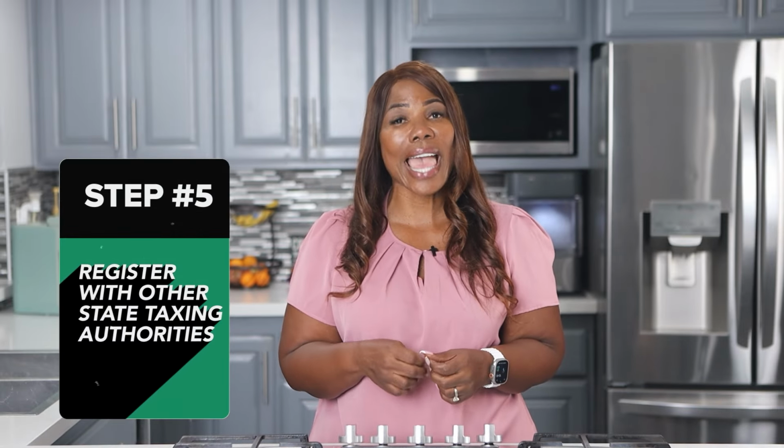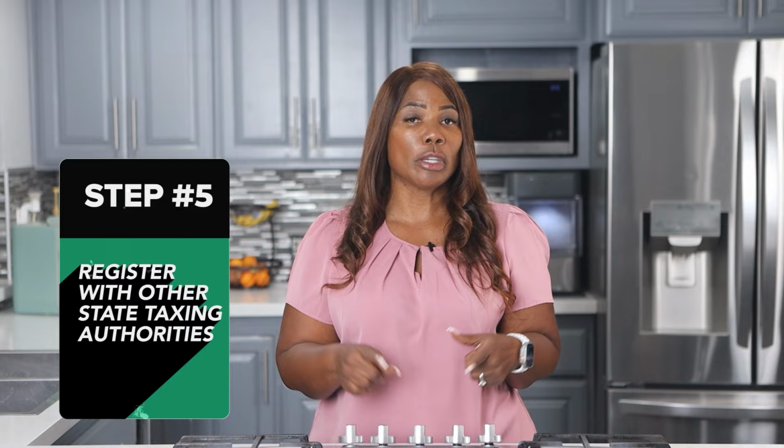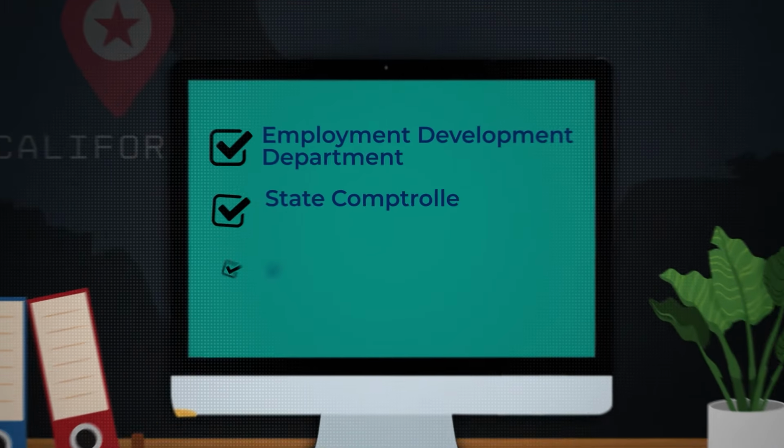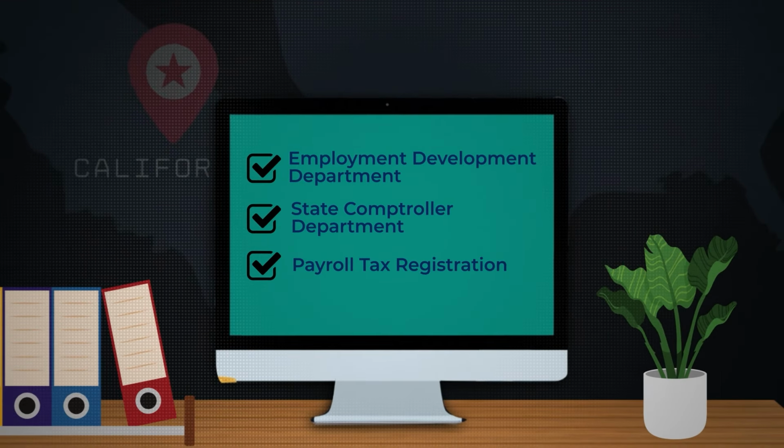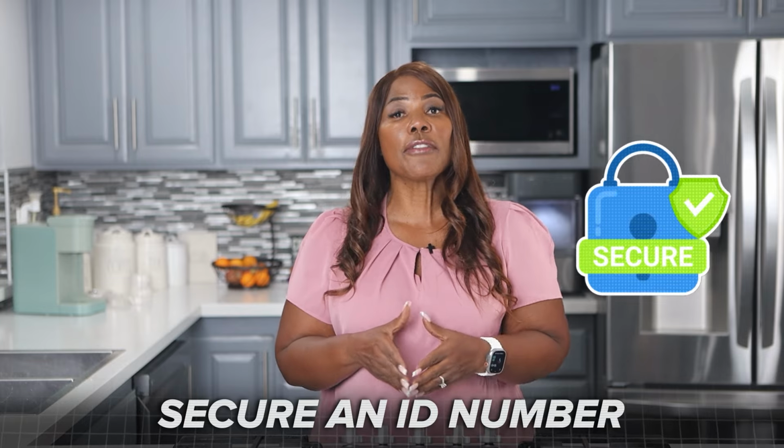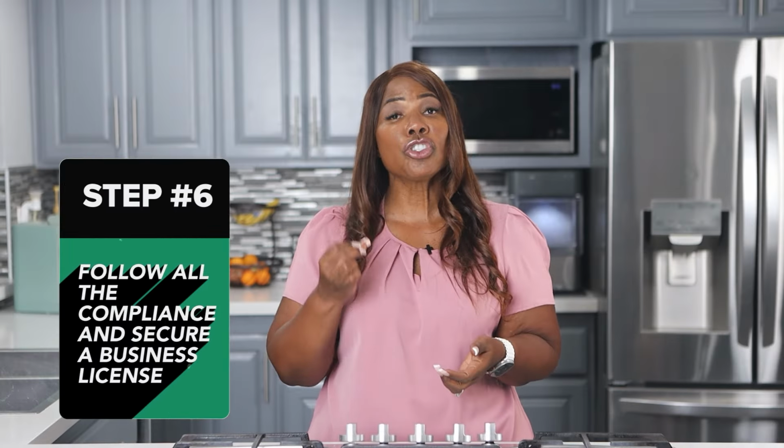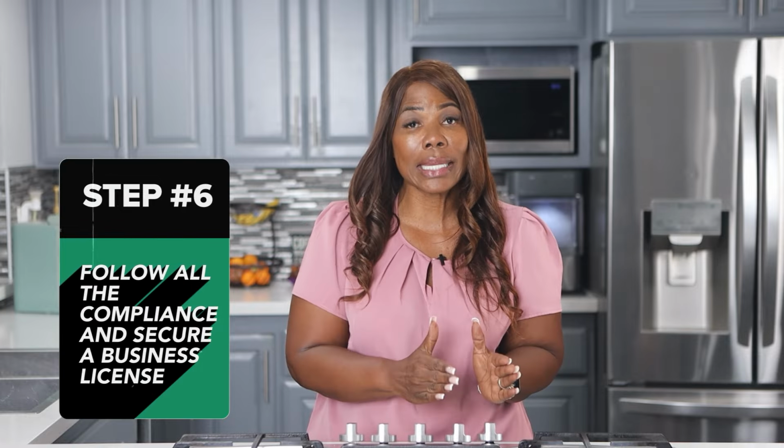Step 5. You also may want to register with other state taxing authorities. If you are going to run payroll through your LLC and hire individuals, you may need to register with the Employment Development Department or the State Comptroller's Department, depending on what department regulates that in your particular state. But you will need to secure an ID number for them if you are indeed going to do that as well.